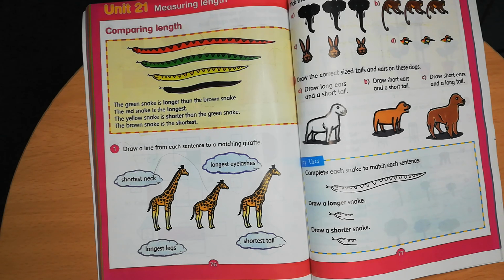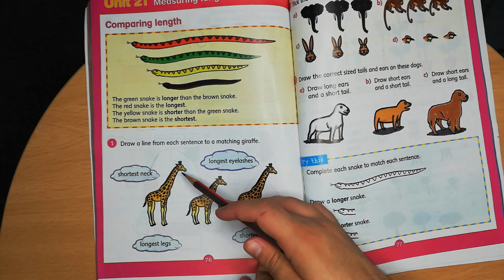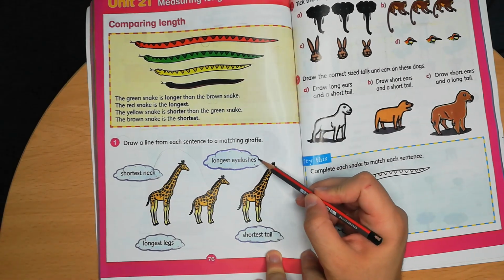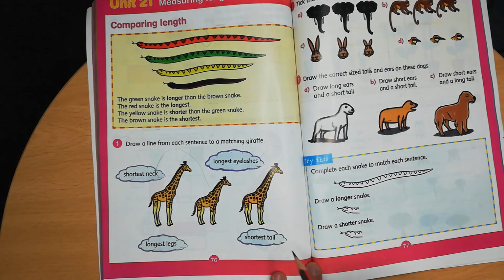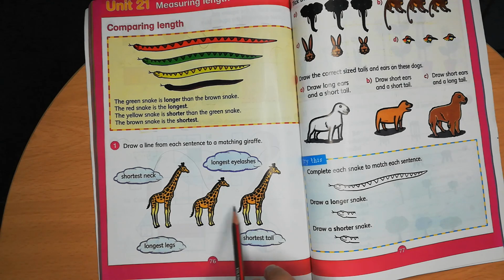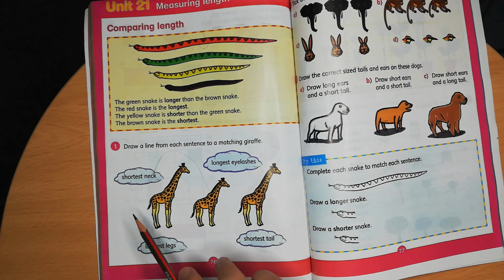Okay, if you paused the video and answered, let's check the answers. Longest eyelashes. No, short. Here, this has the longest eyelashes. Shortest tail. Let's see. These seem the same. This is longer than this. This is longer than this. This is the shortest tail.